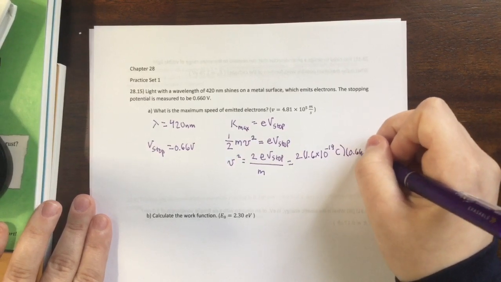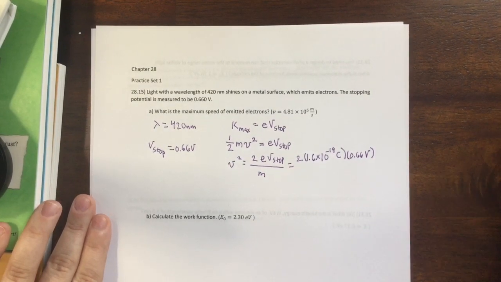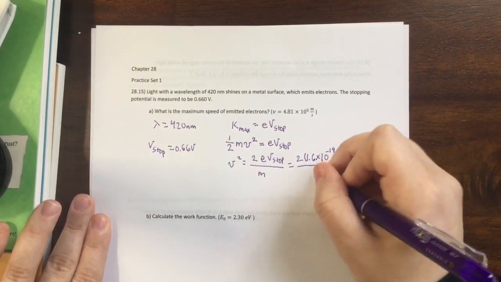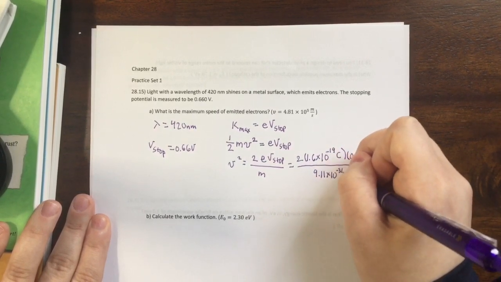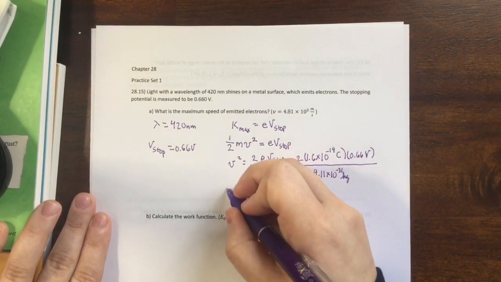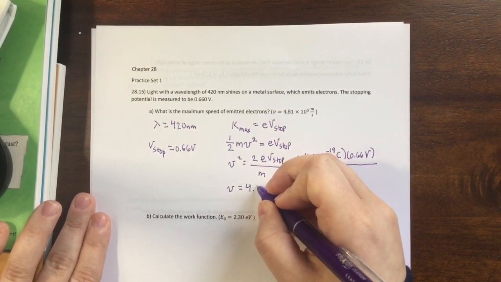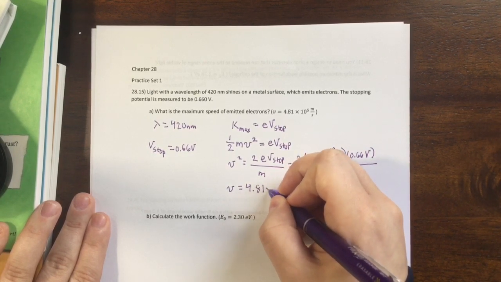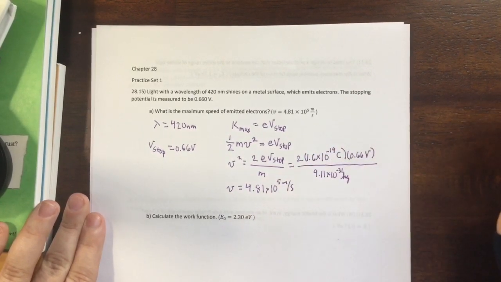Times our V stop, divided by mass, which is another one that you should know. When you do the math, you get velocity to be 4.81 times 10 to the 5 meters per second.